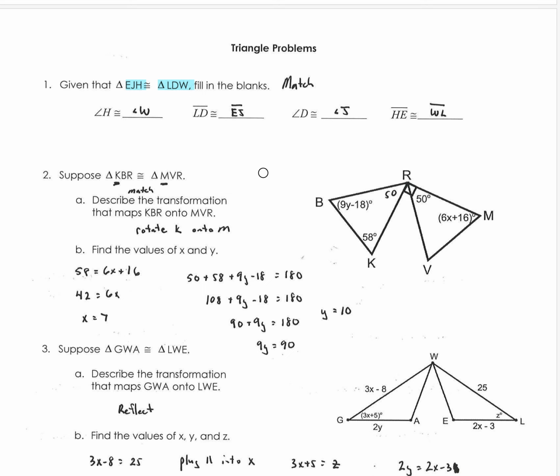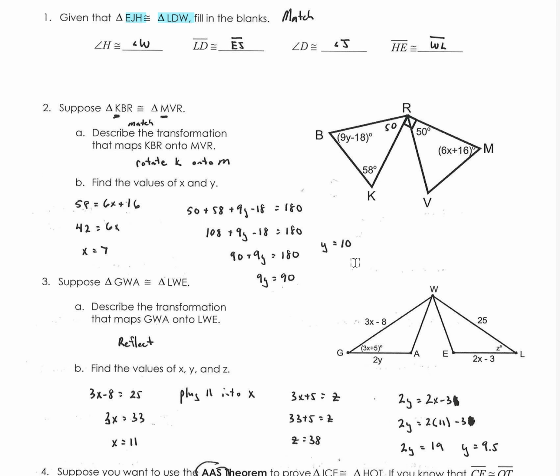and I could even ask you to draw the 2 triangles given this congruent statement. Okay? So a lot of these next ones are suppose, meaning you know the triangles are congruent, use information about congruent triangles to then match it up.